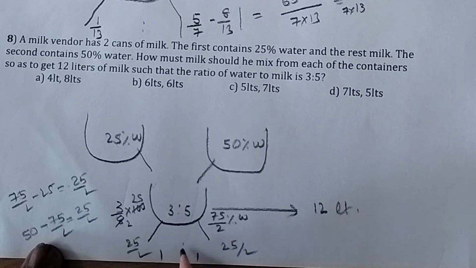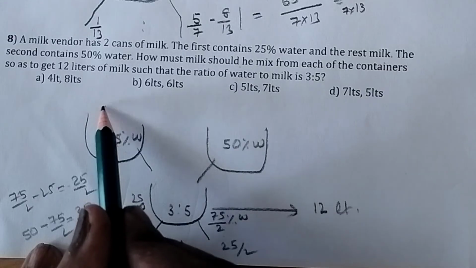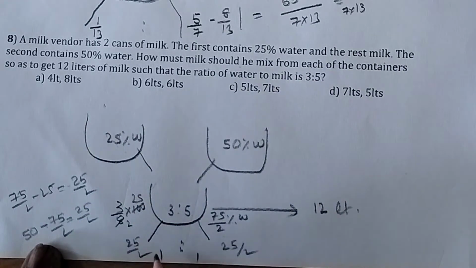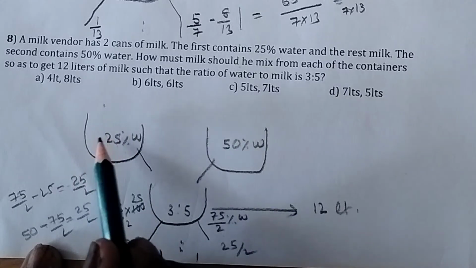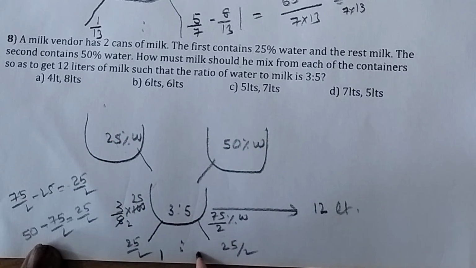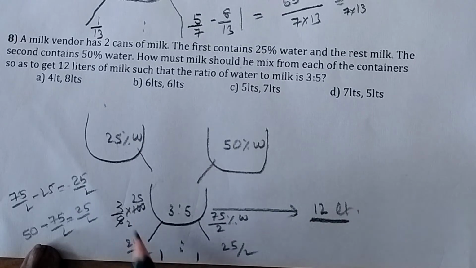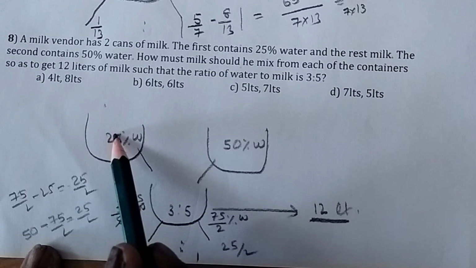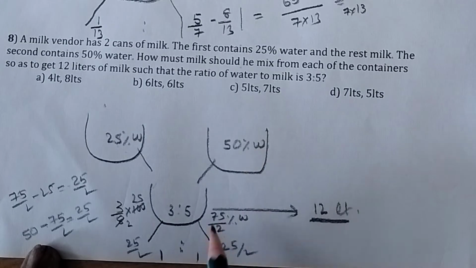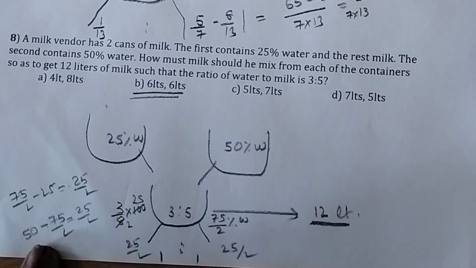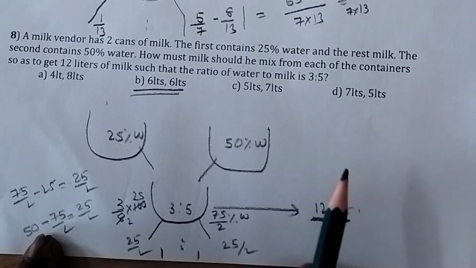Am I right? So the new ratio: from the first container we have to take 1 unit of the mixture, and from the second container I'm going to take 1 unit of the mixture. So the total number of liters must be 12. If the total must be 12, the ratio is 1:1. Now it is asking how many liters from the first container and how many liters from the second container. So definitely 6 and 6. This will be the answer. Okay, so that's it for the 8th question.